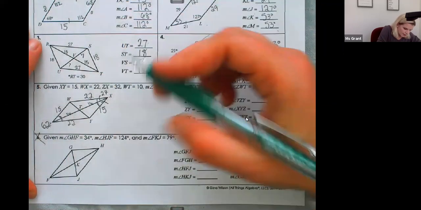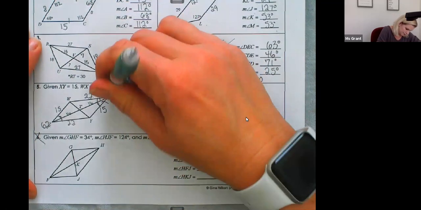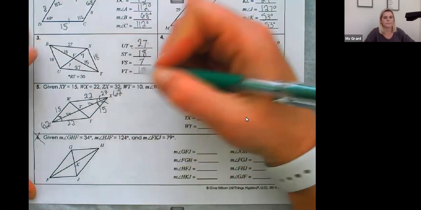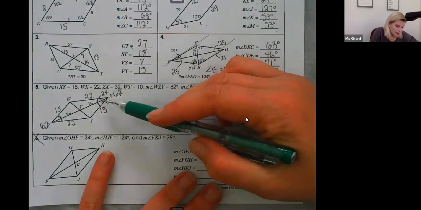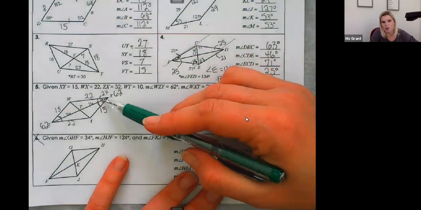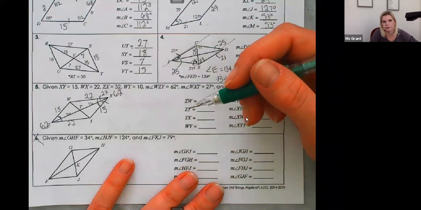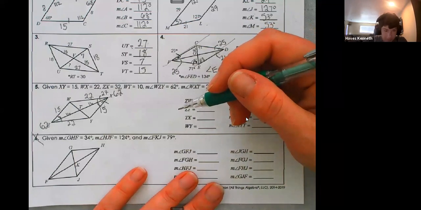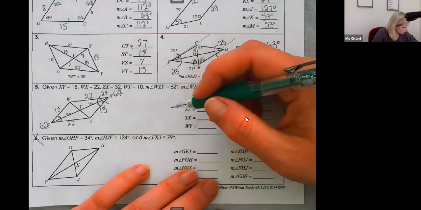That means that all of the angle X adds up to 62. But 27 of it's already been used up on this top. So what's the leftover on the bottom angle? 35. 27 minus, yes.